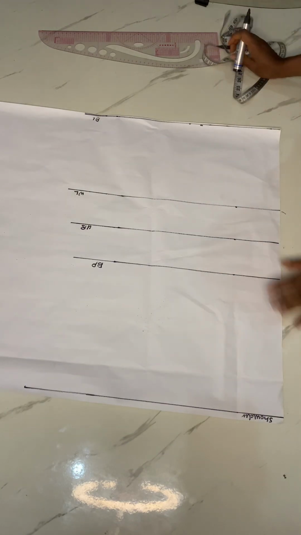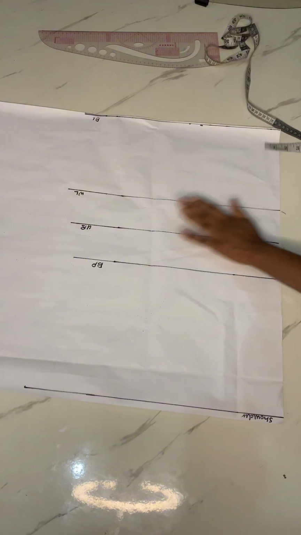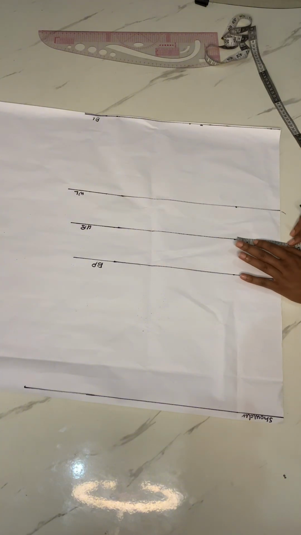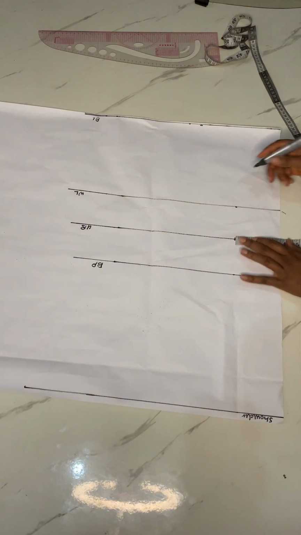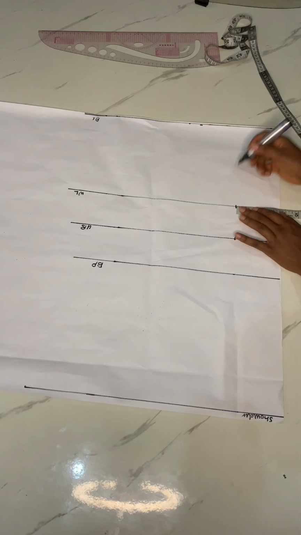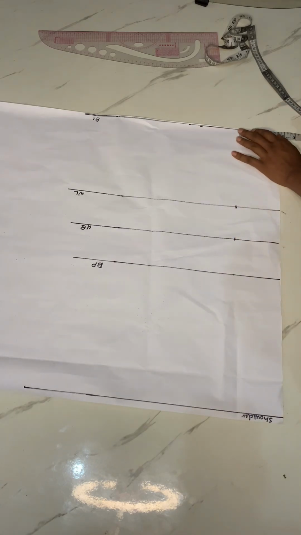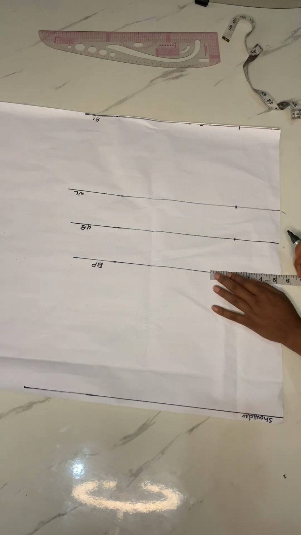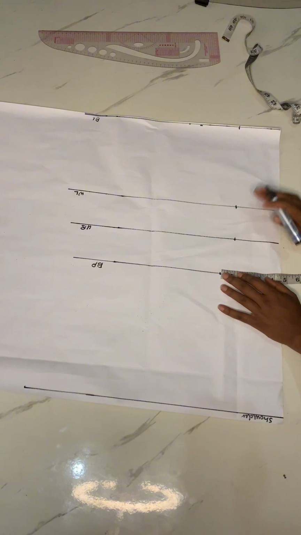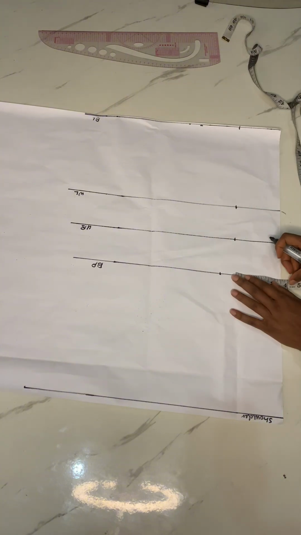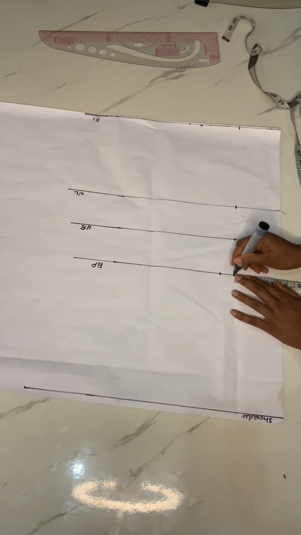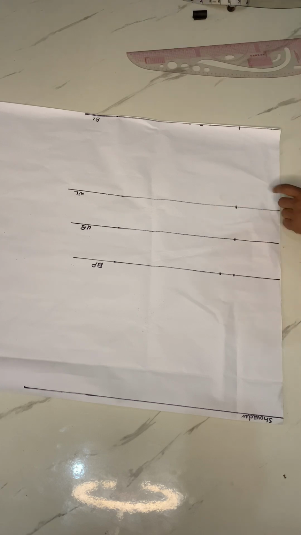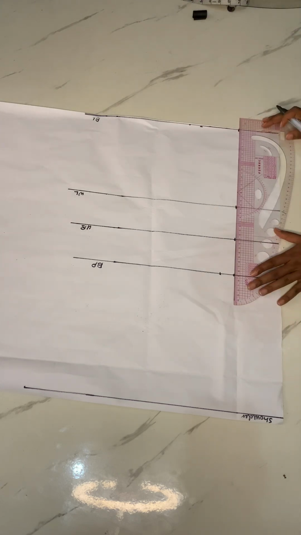Okay. The next measurement you're going to take is your bust span measurement, which is also the nipple to nipple measurement. If you don't have this measurement, place your tape rule from one nipple to the other nipple. Whatever measurement you have there, divide it by 2 and place it down, just like I have here. Then connect it to get a straight line.